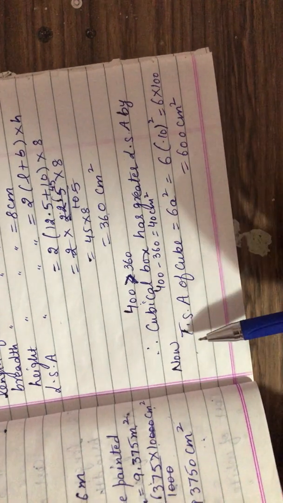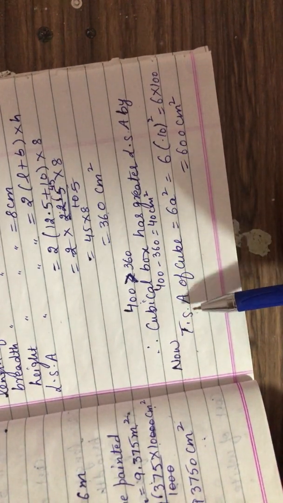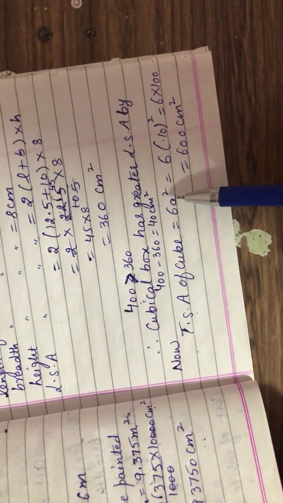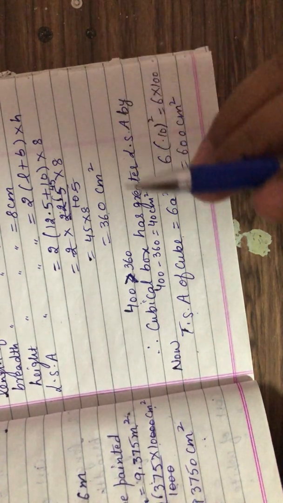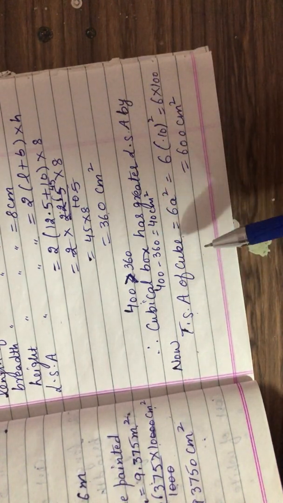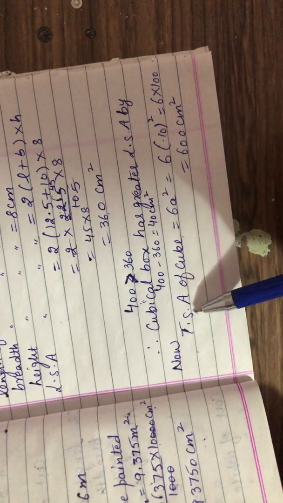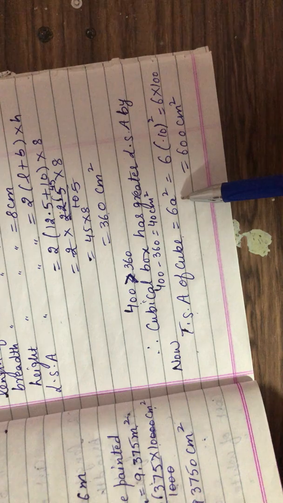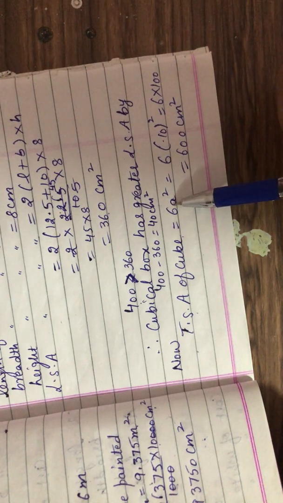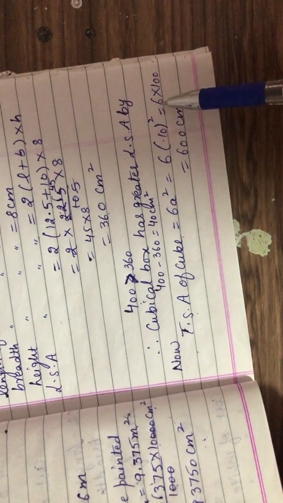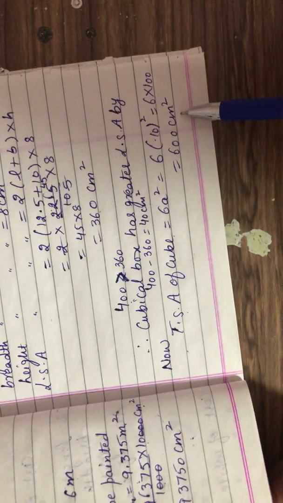Now coming to the second part, we have to find the total surface area of the cubical box, that is 6a square, area of all the faces. So the area of each face is a square and we have 6 faces, so the total surface area of the cubical box will become 6a square, and a is 10, 10 square is 100, 100 into 6 gives 600 centimeter square.